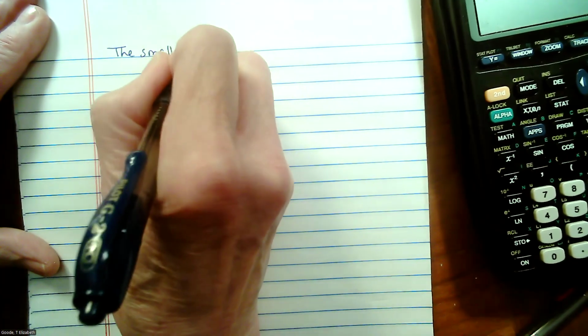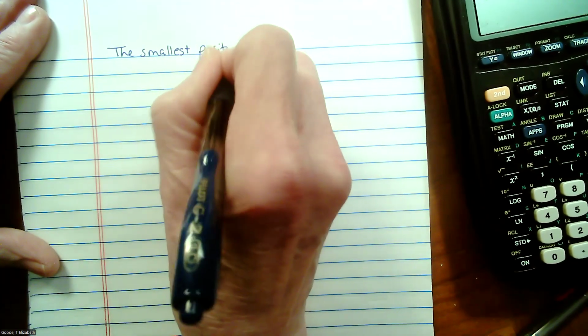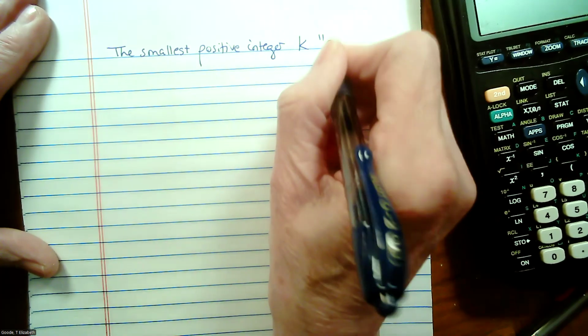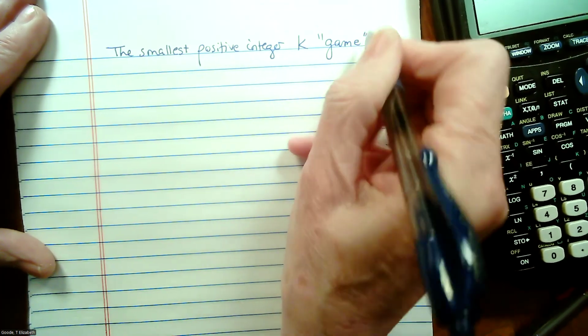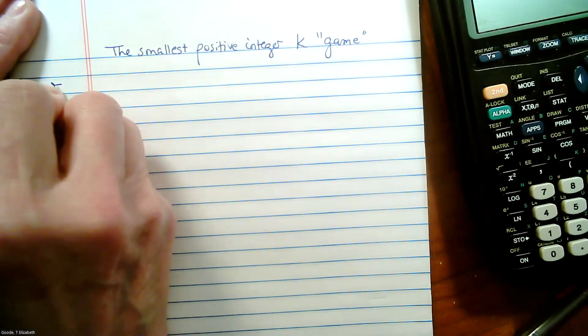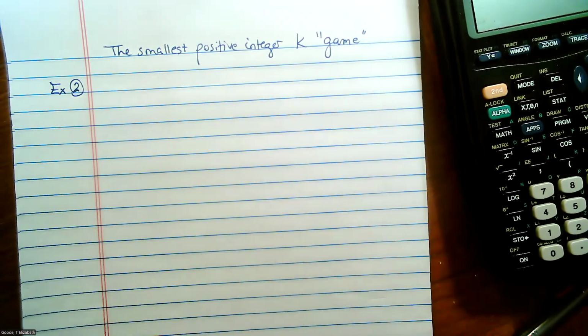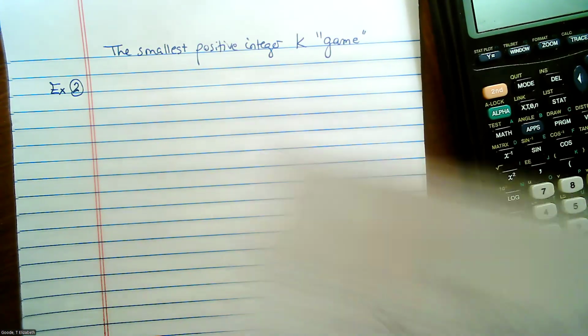So here's the smallest positive integer k game. It's that first example that we did here.